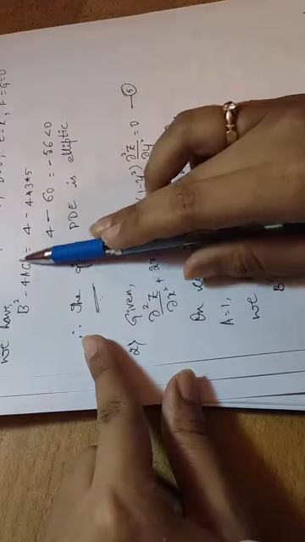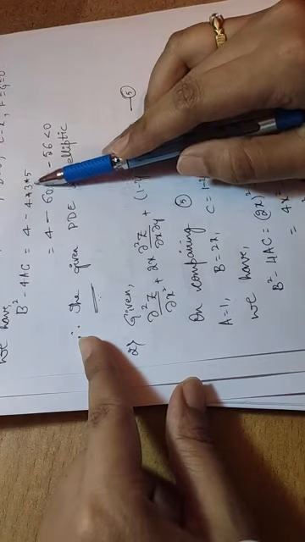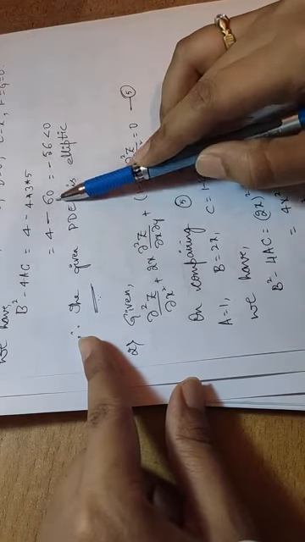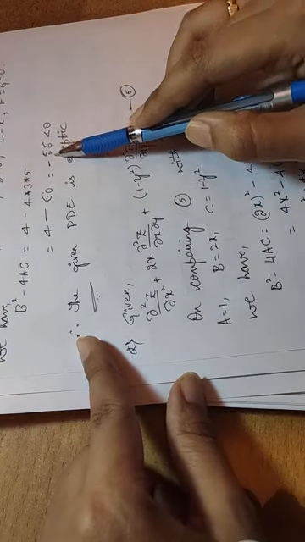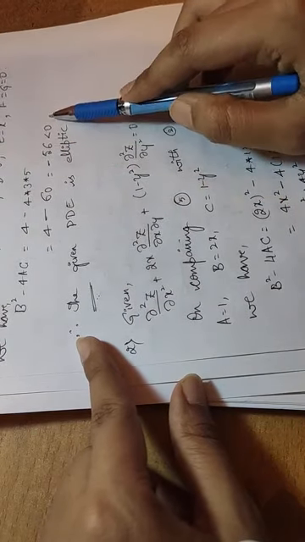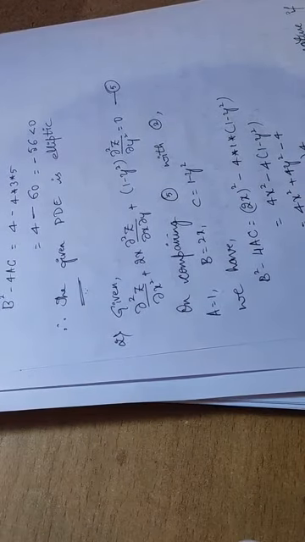So again let's check for the discriminant, that is B square minus 4AC. So 4 minus 4 into 3 into 5, 4 minus 60. 5 3s are 15, 15 4s are 60. 4 minus 60 is minus 56, which is less than 0. So the nature of the given PDE is elliptic.